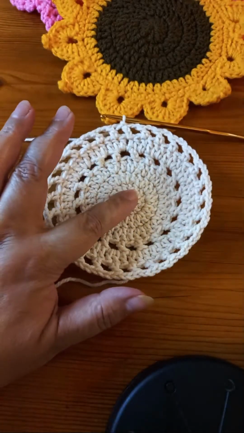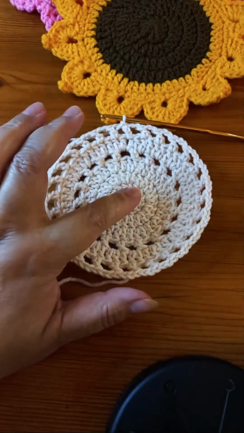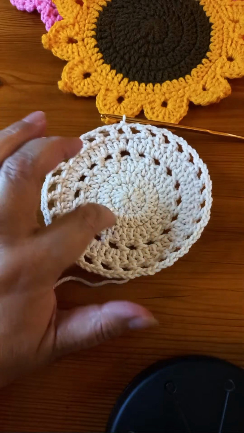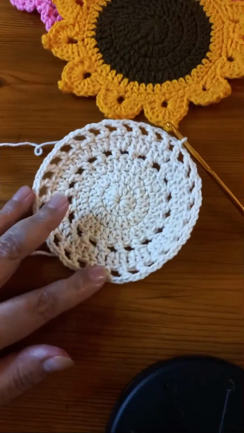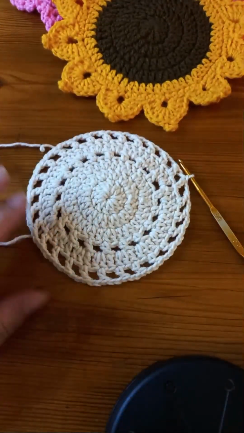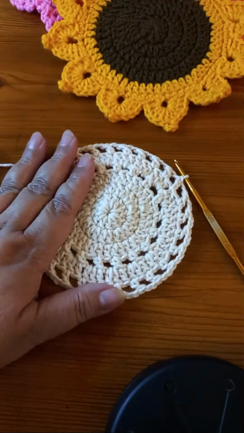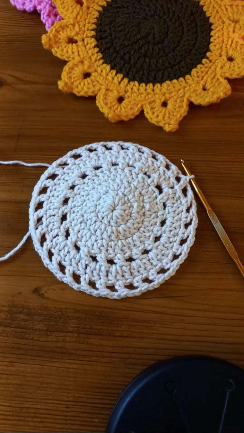At first, we started with 5 chains and then did 12 double crochet but 2 chain in the beginning. Then these are 24 and now these are 36. In this way, we expand our circle, and sometimes we make our circle with increasing chain and sometimes with the help of increasing stitches.